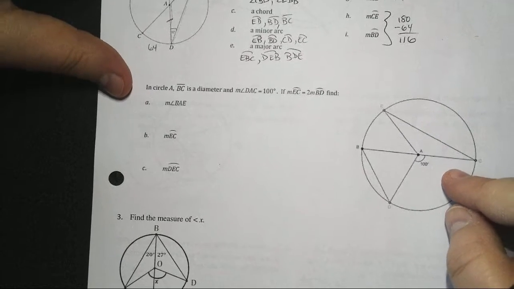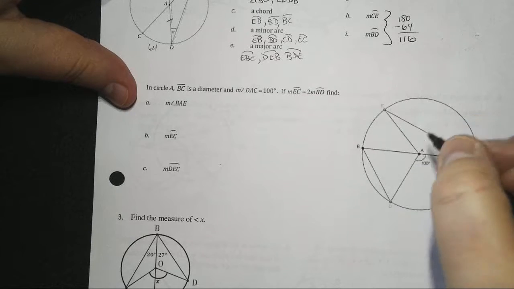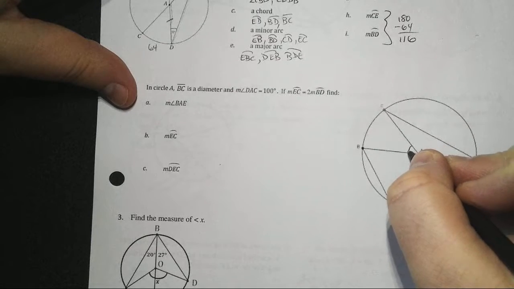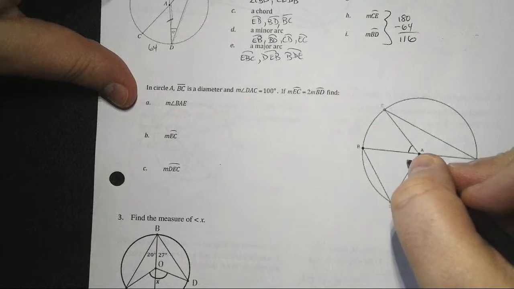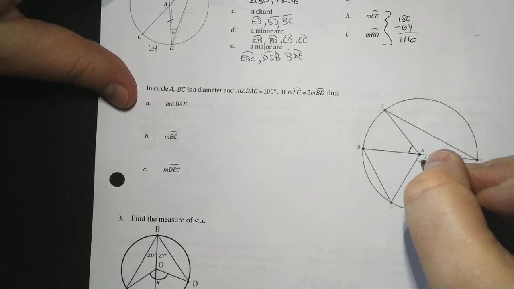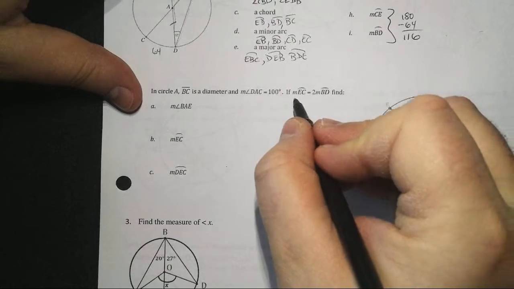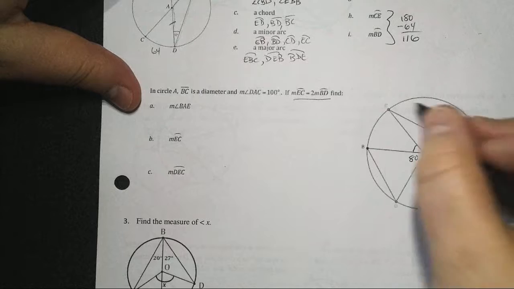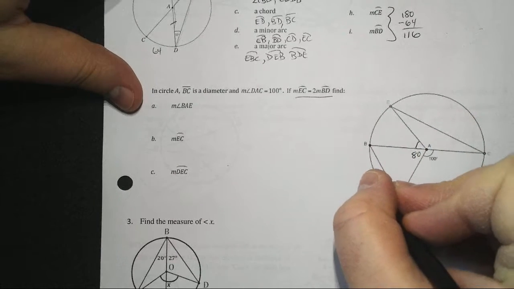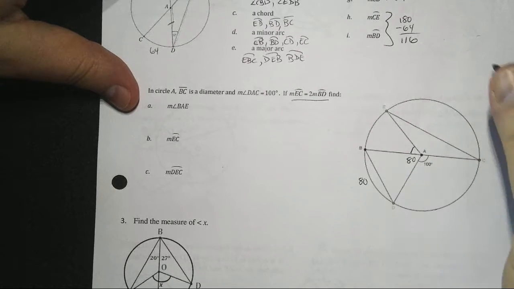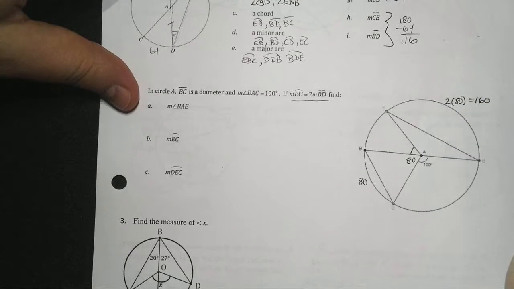Number 2, we have the measure of angle BAE. So BAE is this angle right here. We know this is 100 degrees, so the angle right next door, which is angle BAD, is 80. Now, the key thing here is it says that arc EC, which is this one, is 2 times the measure of arc BD. If this is central, this is the same, and then this is supposed to be 2 times that, so this is equal to 160.